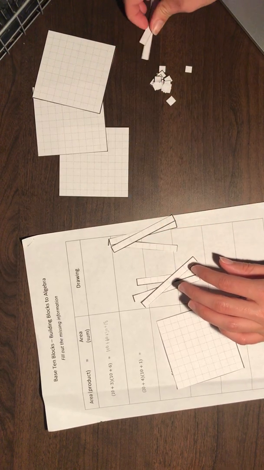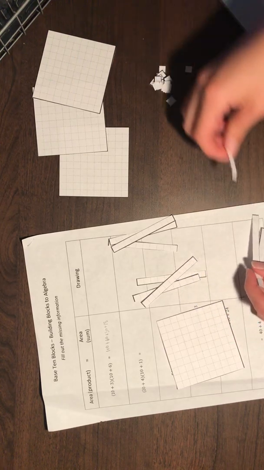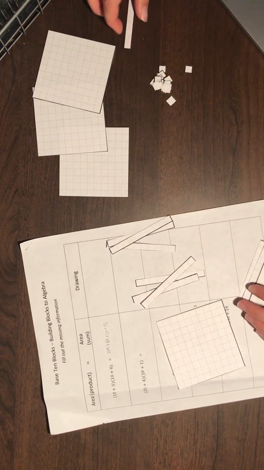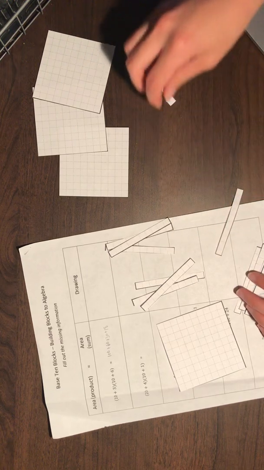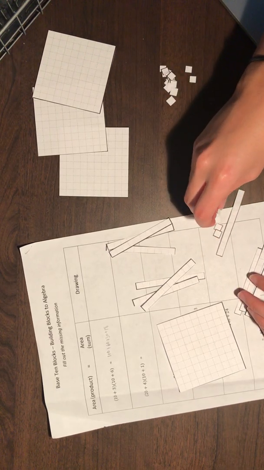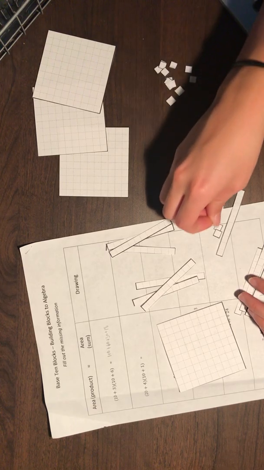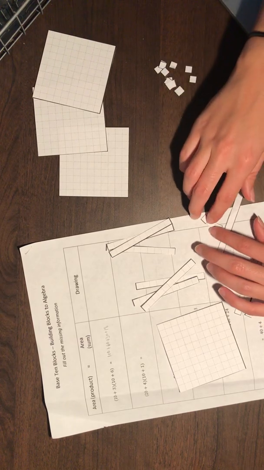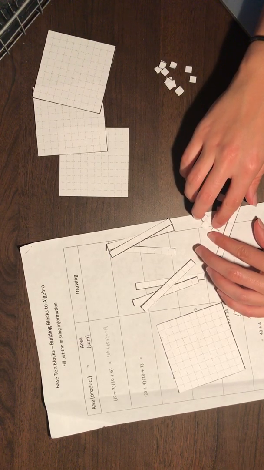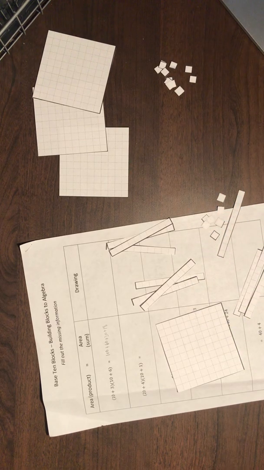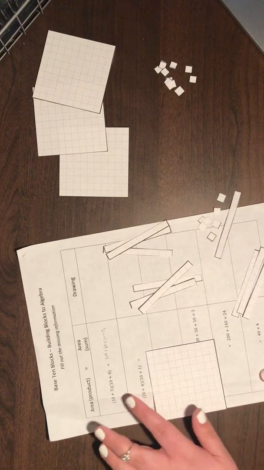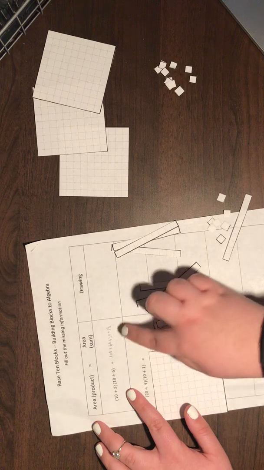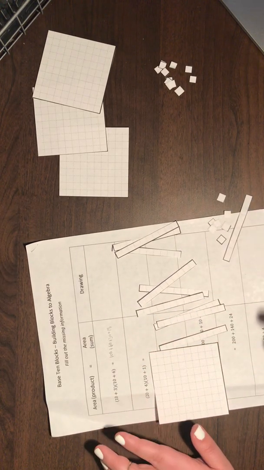Ooh, luckily I have just enough of these left. 30. Plus 4, 5, 6, 7, 8 to 18. Okay, great. So do you see how when breaking this down we get the same sum by breaking up the numbers and adding them all together?